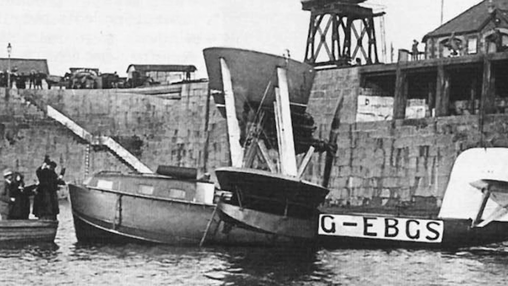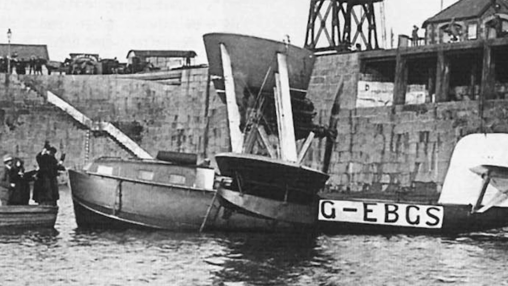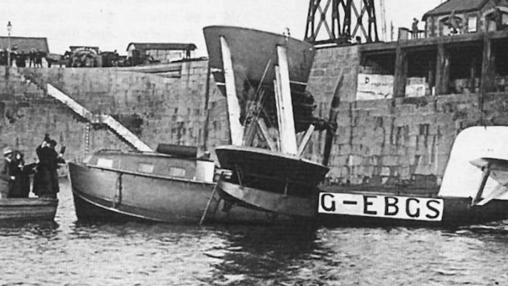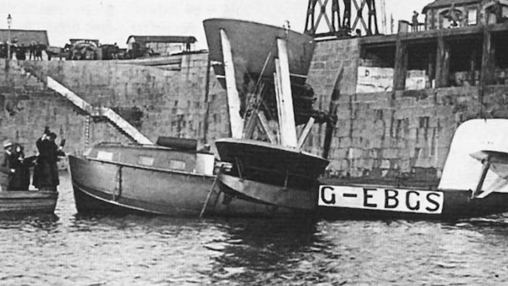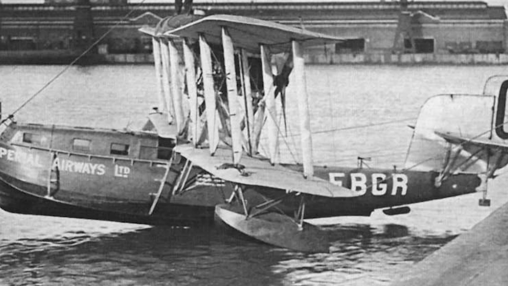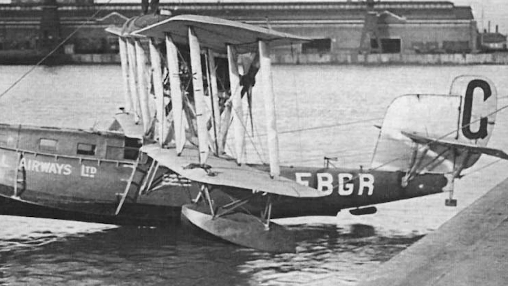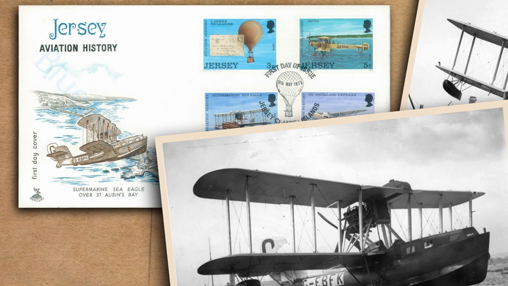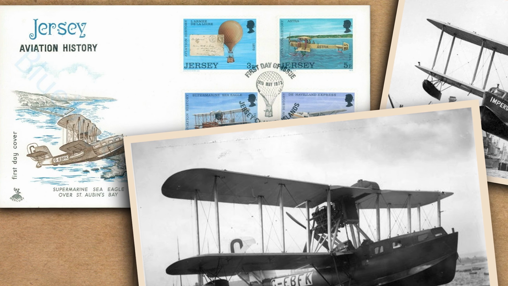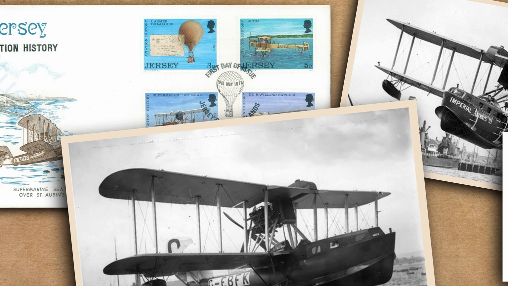The Sea Eagles got a second wind in 1926, as the demand for seaplanes outstripped the supply, but the third was accidentally rammed and sunk at its moorings in January 1927, leaving just the second to carry on. This it did until 1928, when it was finally retired in favour of the Short Calcutta. It was an inglorious end to what had been the instigator of the first long-term regular air service in Britain.